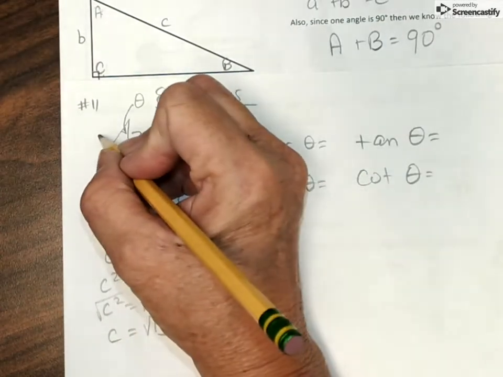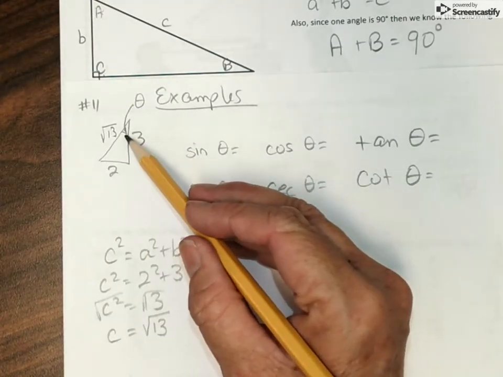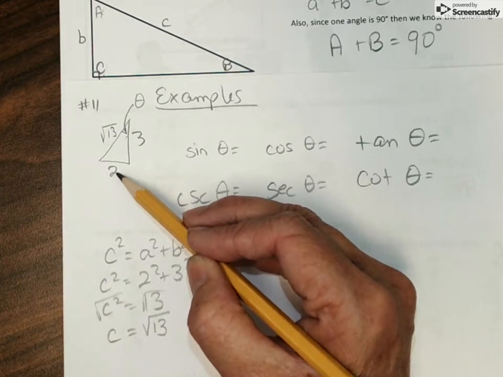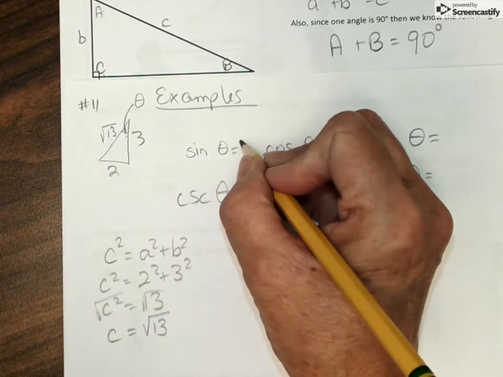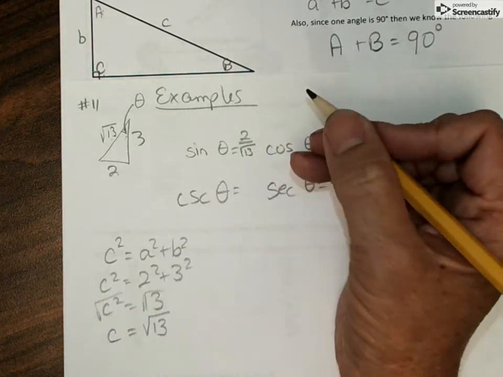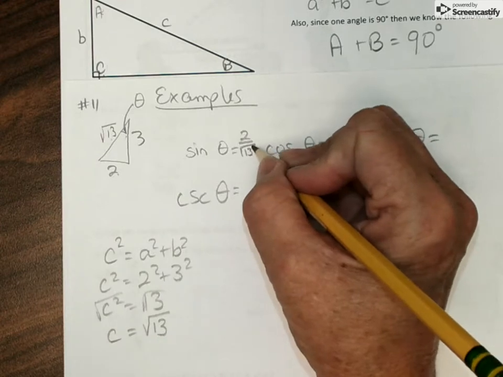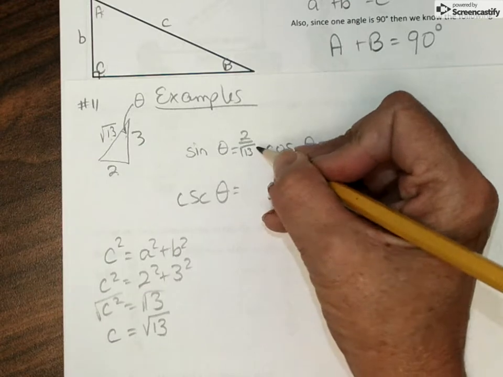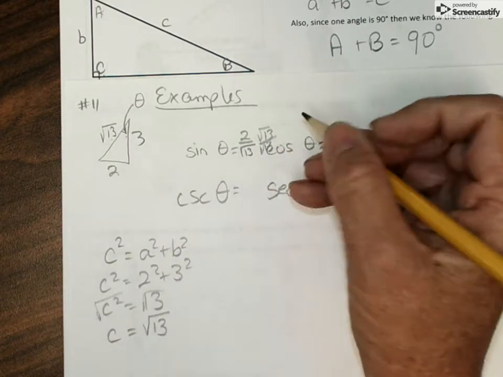So the sine, let's go ahead and put that in. The sine of theta is going to be equal to the opposite side divided by the hypotenuse. So sine is 2 divided by the square root of 13. Now normally we do not like to leave square roots in the denominator. So to get rid of the square root, I have to multiply by the exact same thing over itself. So I'm going to multiply this by the square root of 13 over the square root of 13.